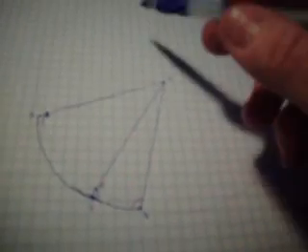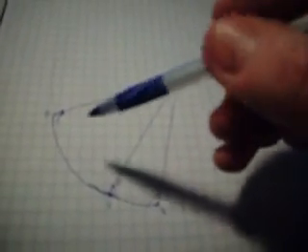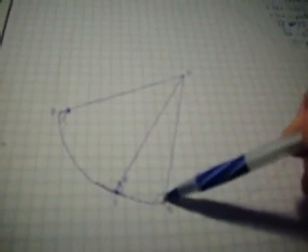This is Euclid Book 3, proposition number 2. Now the first thing we've done is we've drawn a circle, just like this, okay? And we've taken two random points on it. Point A here, point B here.